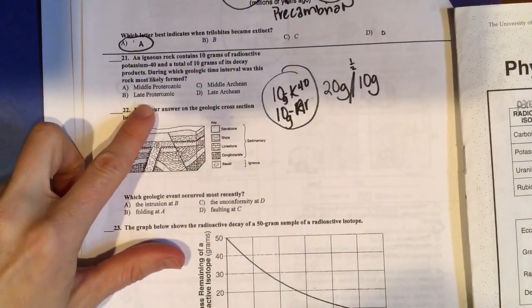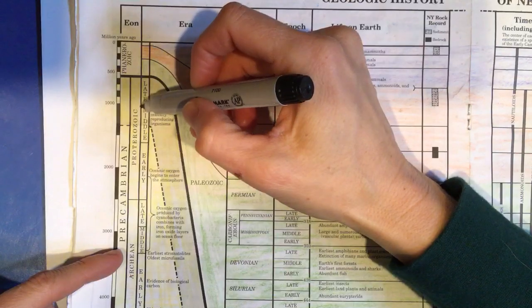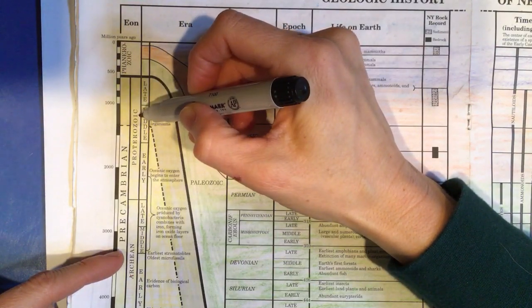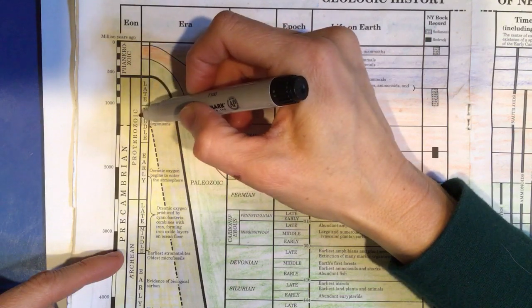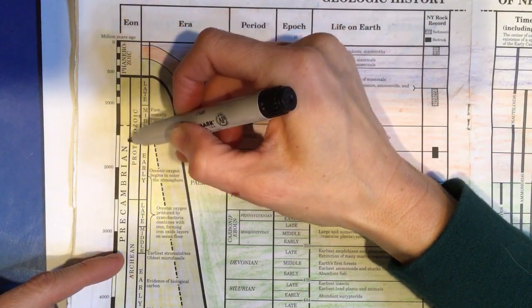So if you look at the answers, it says middle or late Proterozoic. I would say 1 billion is late, so it's a little bit more than 1 billion, 1.3 billion. So middle Proterozoic.